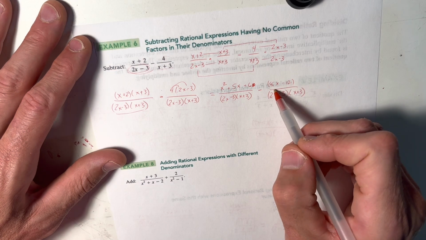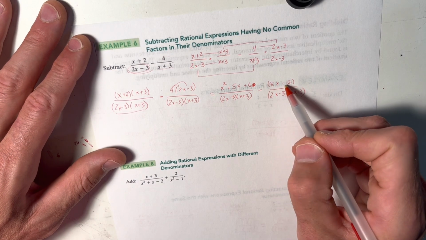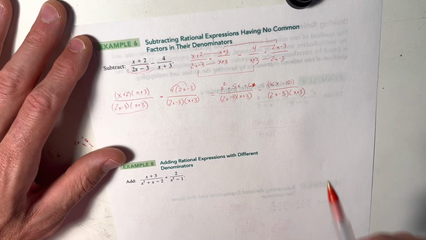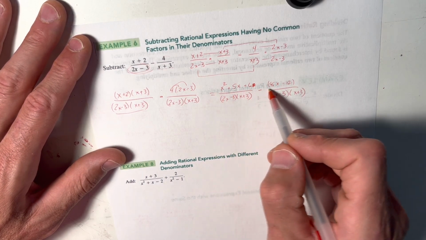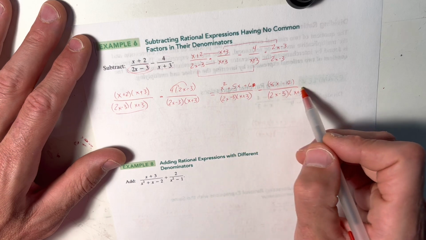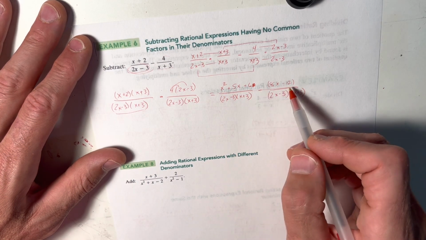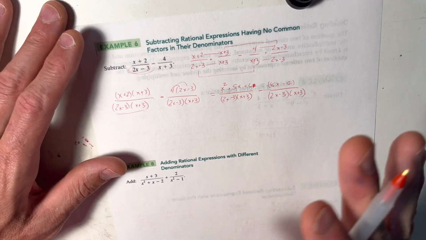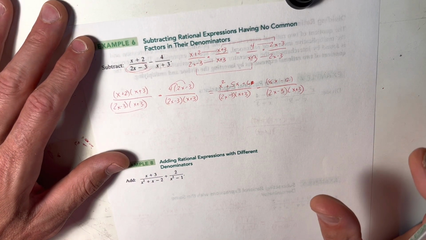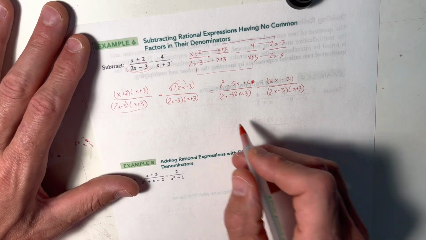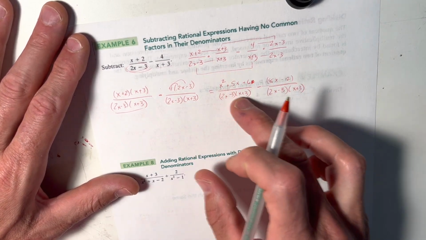Now, some of you might be looking and saying, well, Mr. Kowalczyk, why didn't this become a negative 8x and a positive 12? It will, but I'm going to do that once I put all of these under the same fraction. Right now, there are two different terms that are added and subtracted to each other, so I don't want to mess with that just yet. Like I said, I don't like to do too many things at once because I make mistakes. So now let's combine and subtract all of this stuff together.